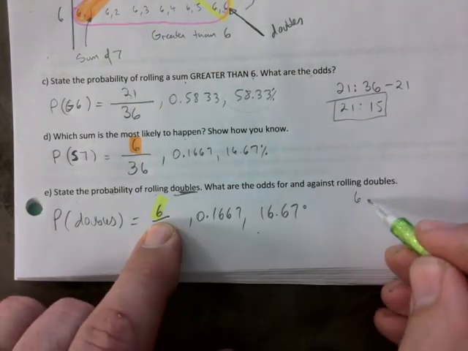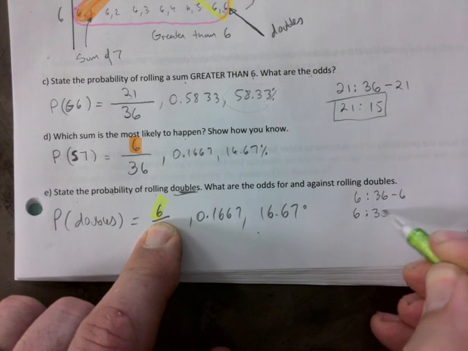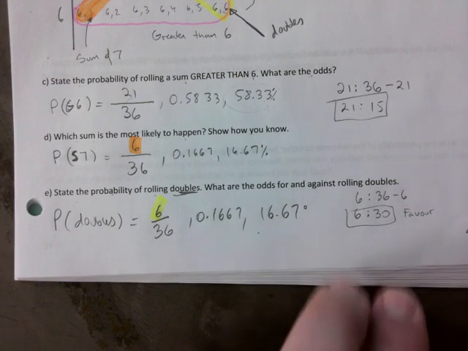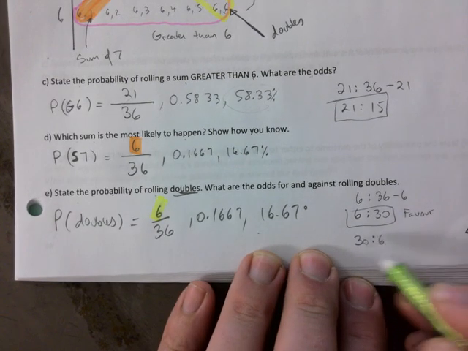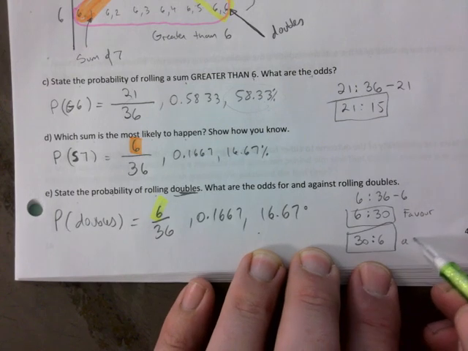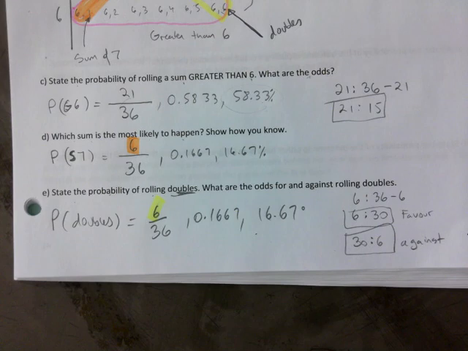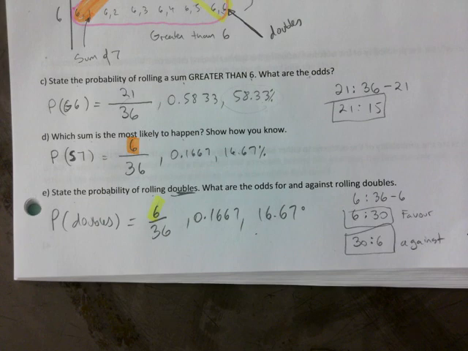So we'd have 6 to 36 minus 6. That'd be 6 to 30. This is in favor. And against, just flip it. Just like a steak. If you like steaks. Or a burger, whatever. Let's keep going.